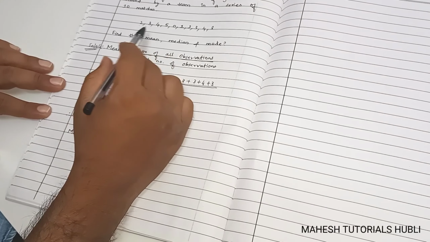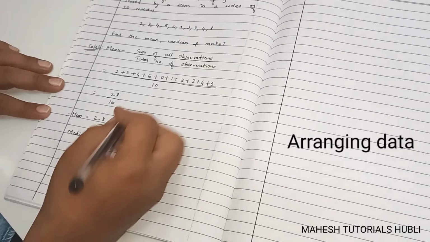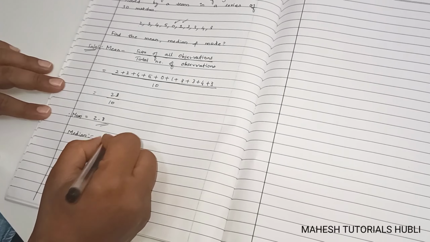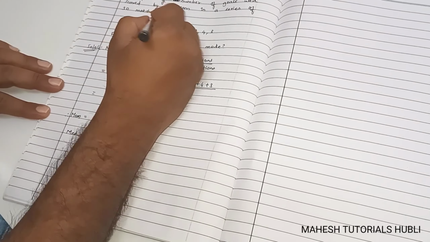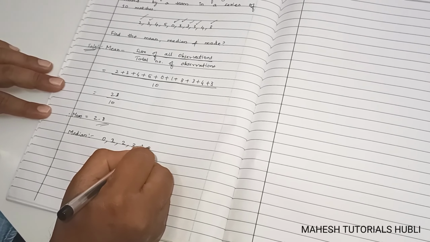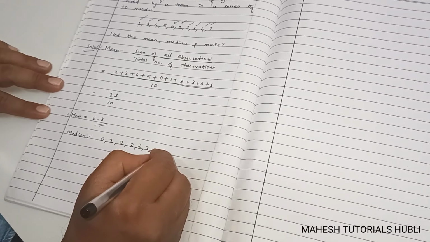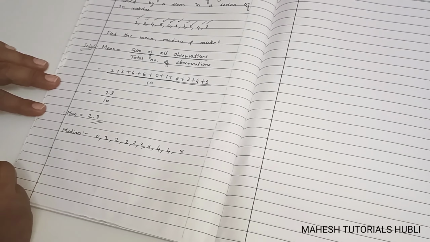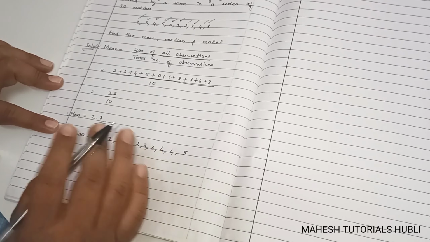So this data set is not properly arranged now. First, what will come? First 0. Next 1. Next 2. Next 3, 3, 3, 3. So 4 threes are there. And next 2 fours are there, 4, 4. And lastly I have 5. Correct? So the first work of median is to arrange the dataset properly in ascending order.